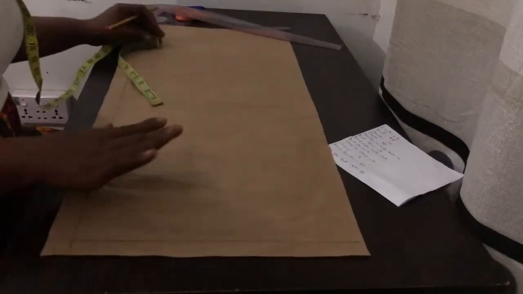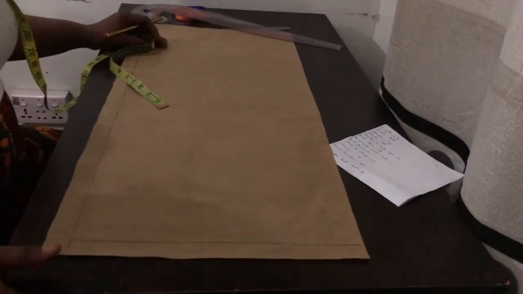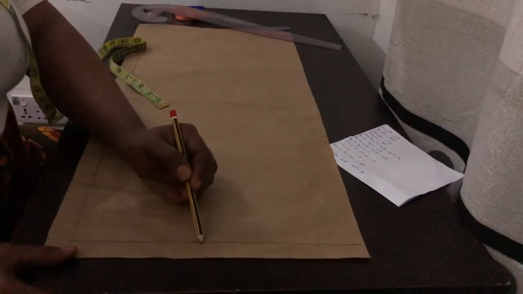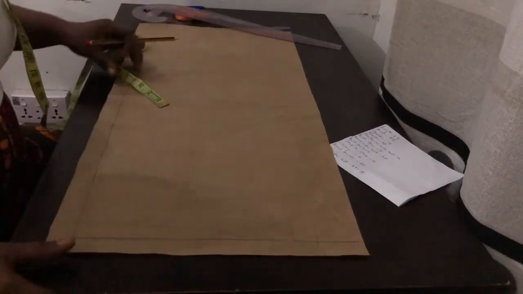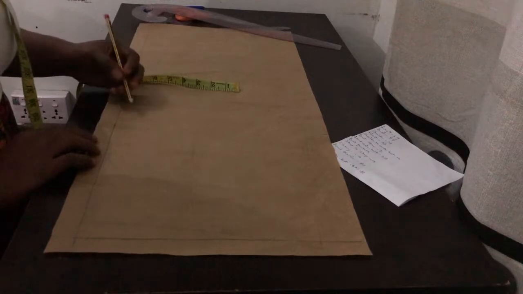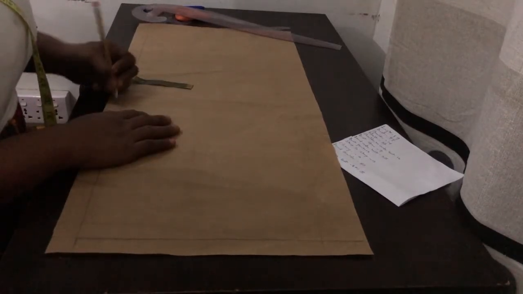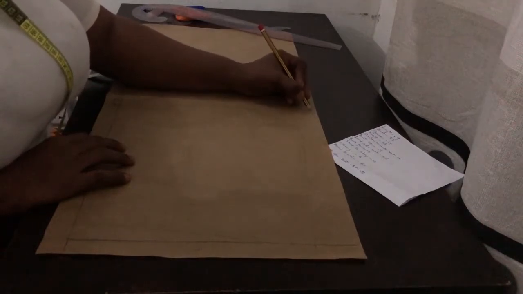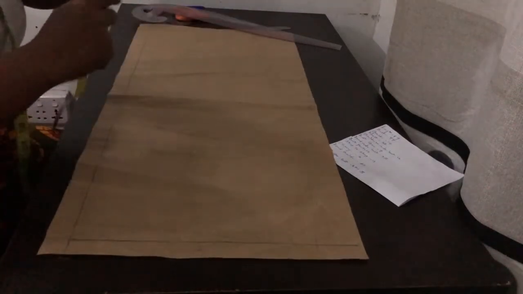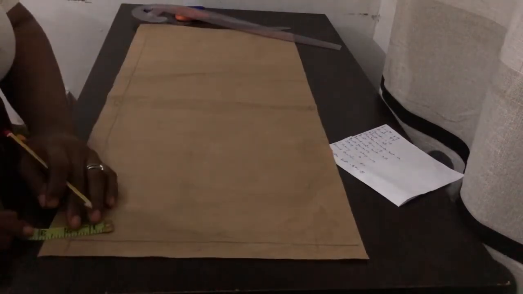So now this is our back pattern. I've gone ahead to mark the startup line 1 inch. Now this is our center back, side back. First thing first, we get the neck width.